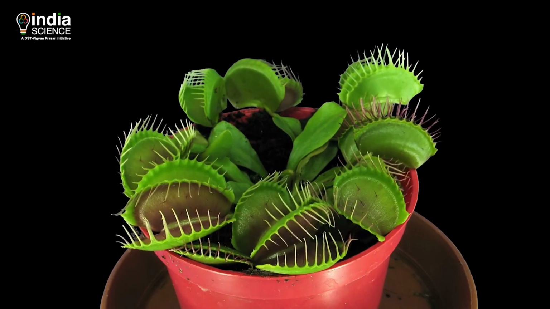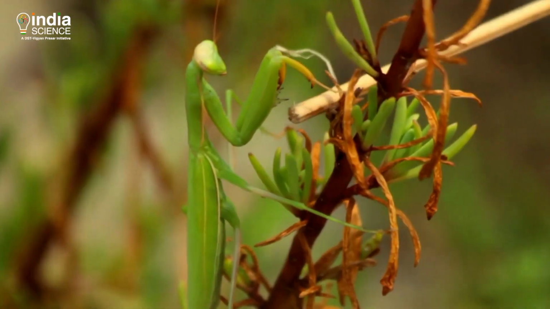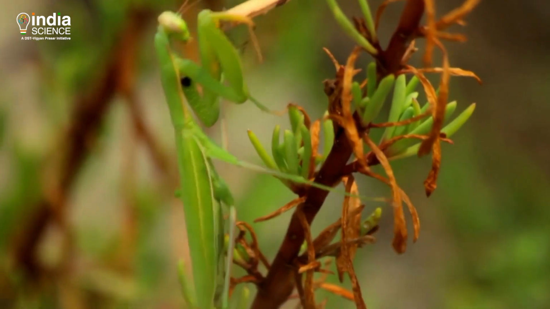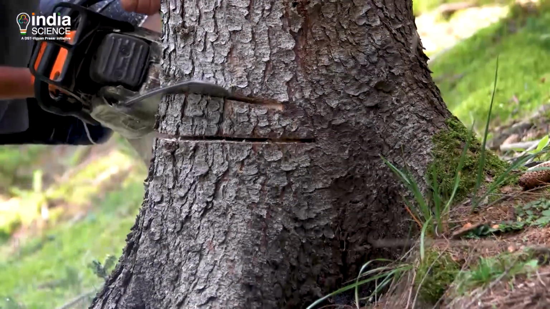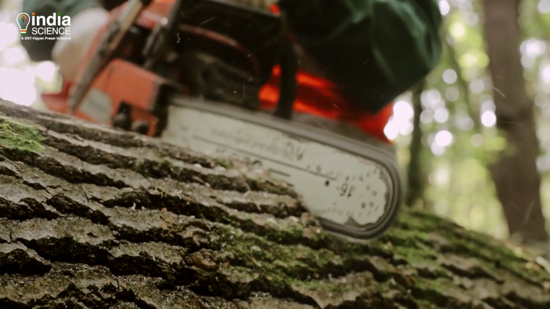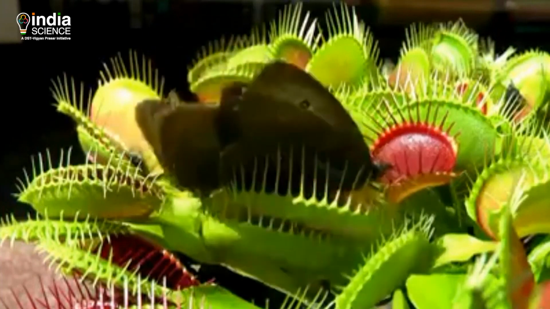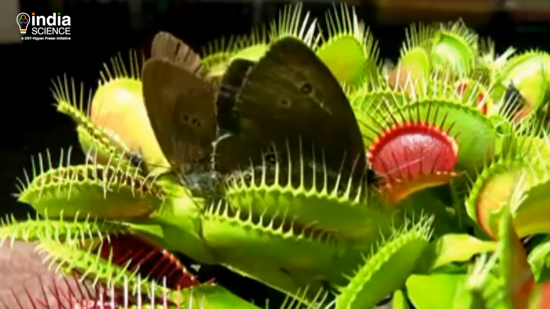All these plants are the wonders of nature. Though these are examples of plants being harmful, plants are the ones that are being harmed the most. As for eating prey, that's just nature's circle of life.